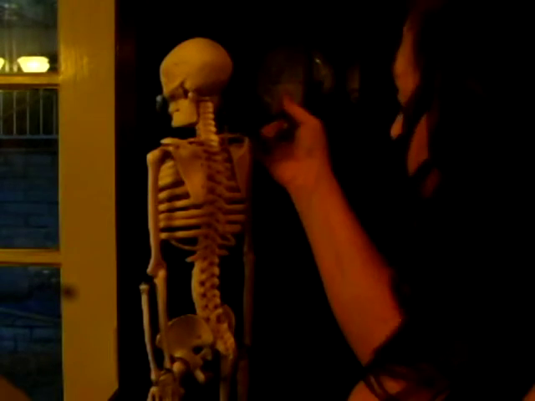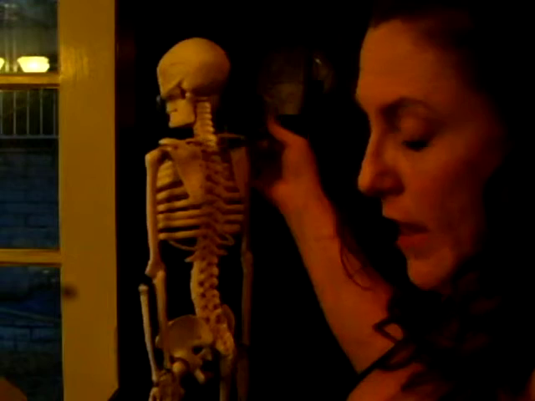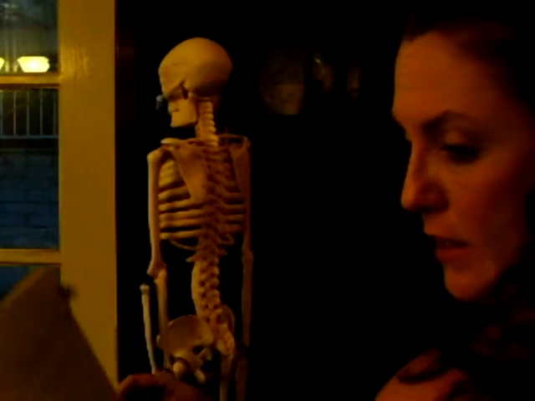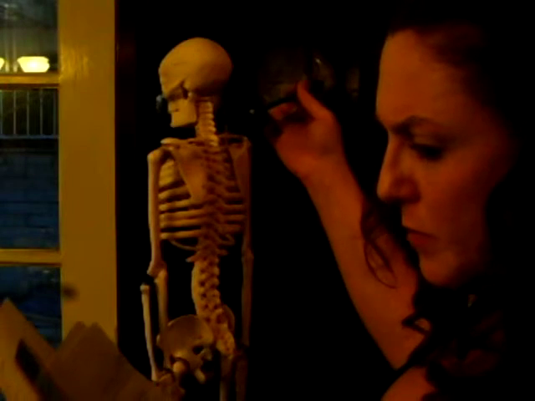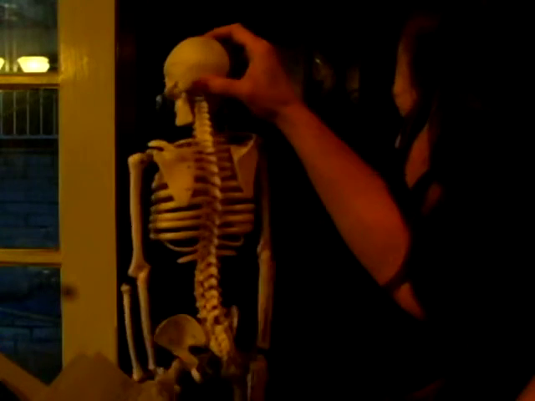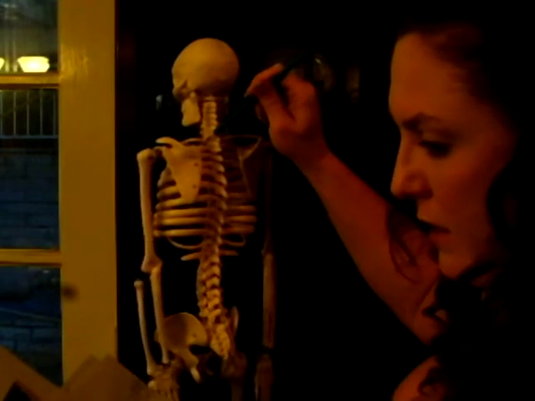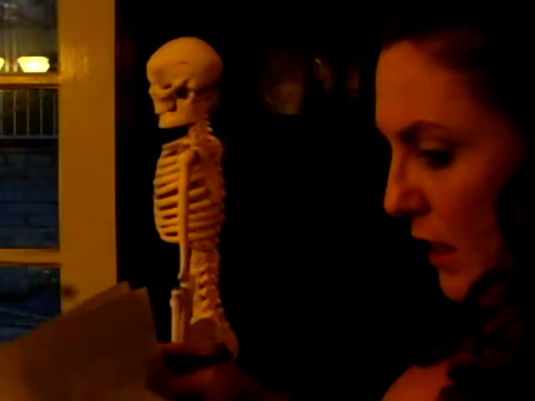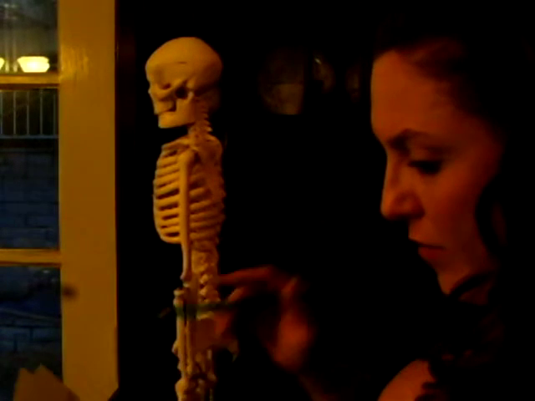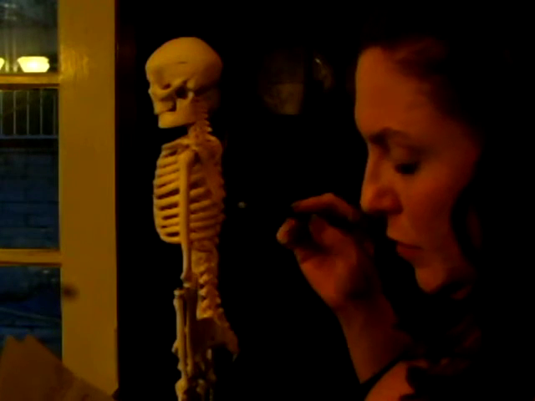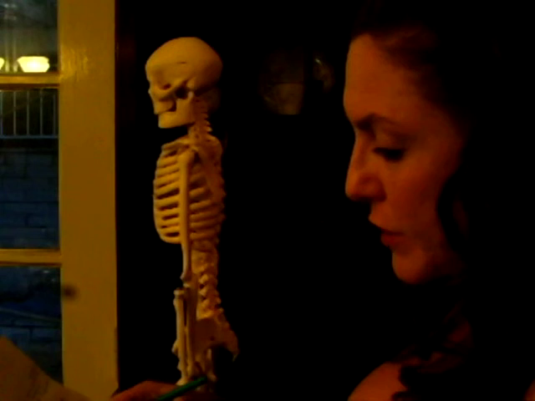Okay, moving on to the thoracic vertebrae. There are 12, and they form the posterior part of the rib cage. And this is the spinous process. Right here, these little appendages to the side are the transverse processes. And the vertebral foramen, what passes through these is the spinal nerves issuing from the spinal cord.